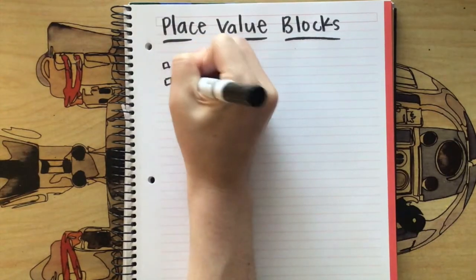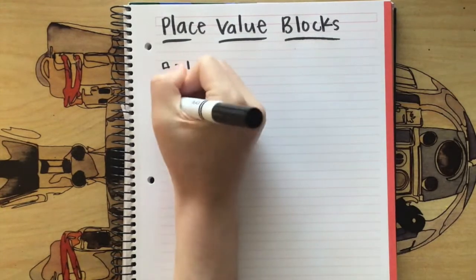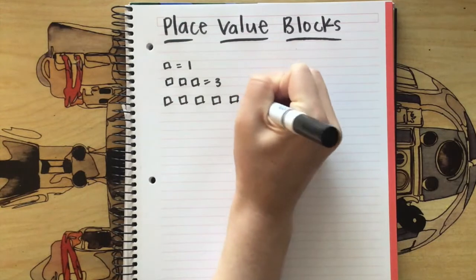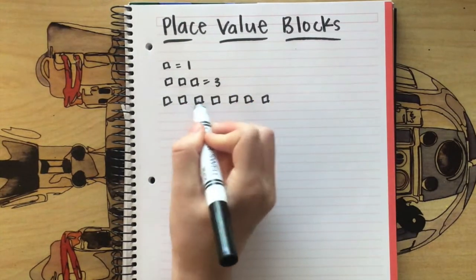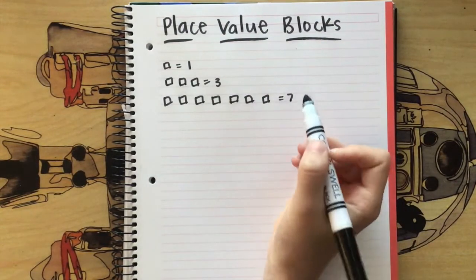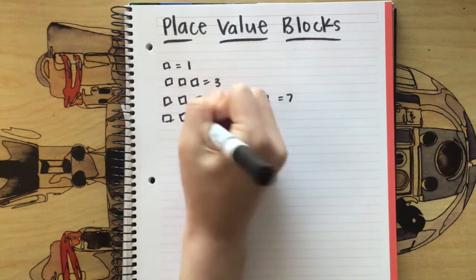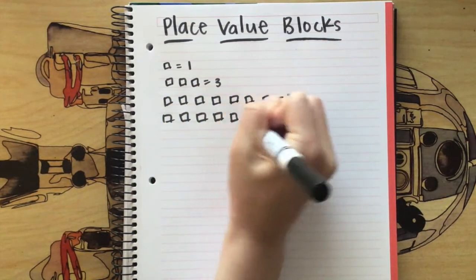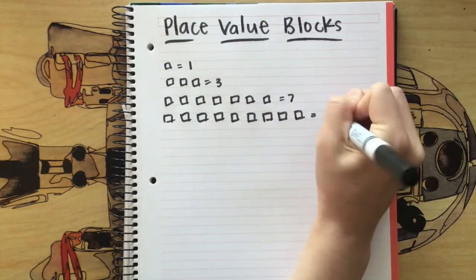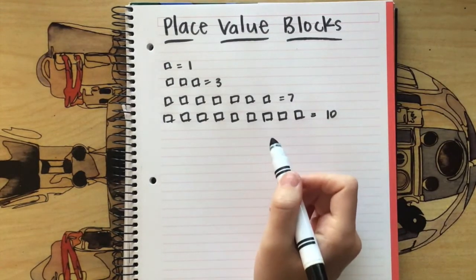If I were to draw 3, this equals 3 of them. 1, 2, 3. I could do this again with 1, 2, 3, 4, 5, 6, 7, which equals 7 because there are 7 little blocks. Once we get to the number 10, we start to change these numbers because we don't want to keep drawing blocks forever and ever and ever once we get to higher numbers.